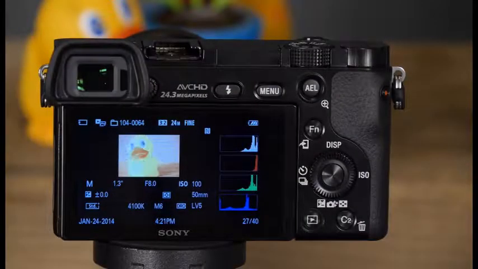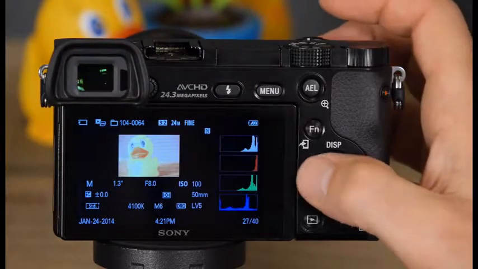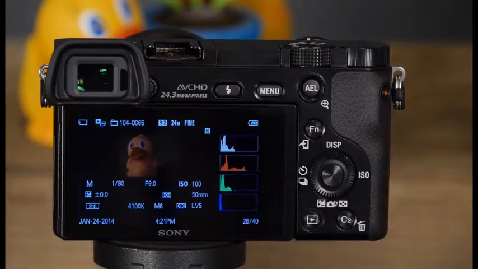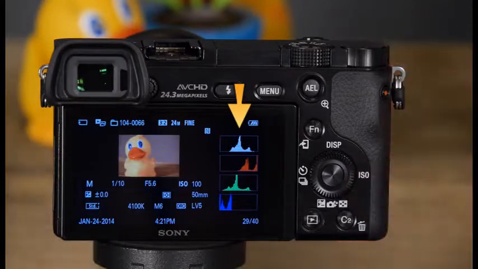If there are areas of the image that are too bright and lost detail, those areas of the image will blink in black. If there are areas that are too dark and have lost detail, those areas will blink in white. On the right side of the screen, you'll see the histograms for the whole image, the top histogram, as well as histograms for each color channel.